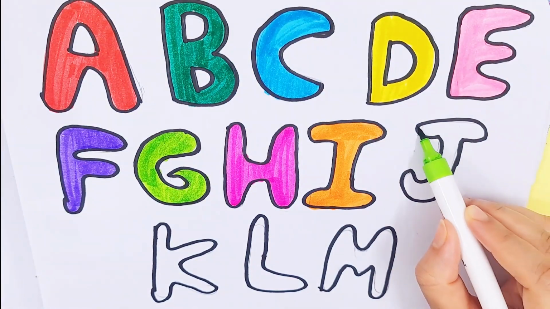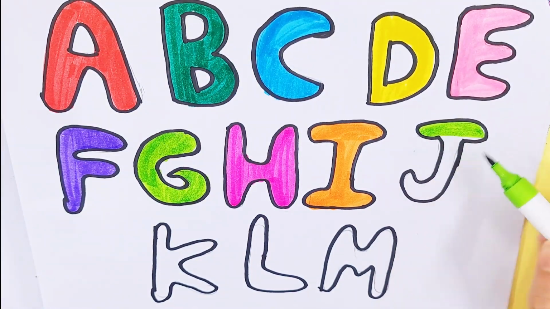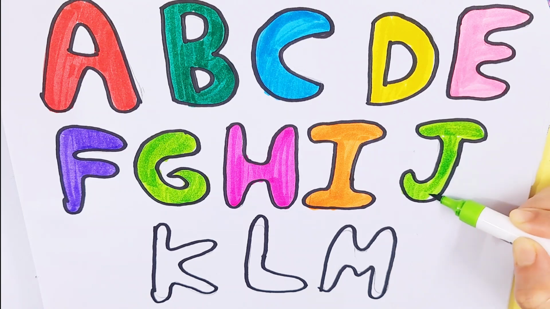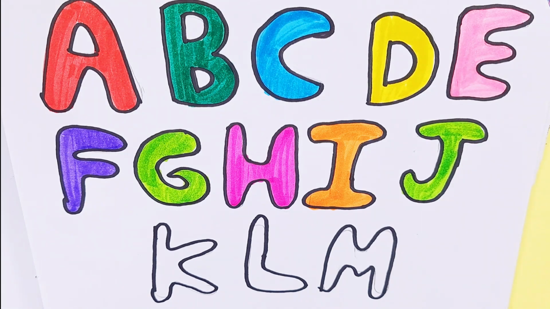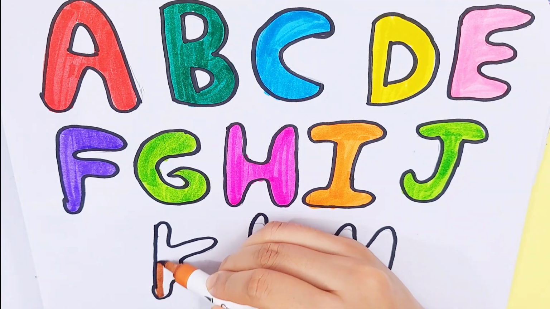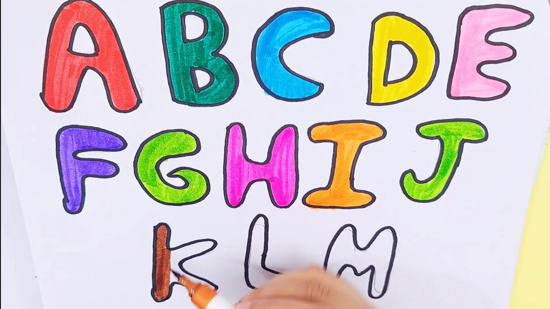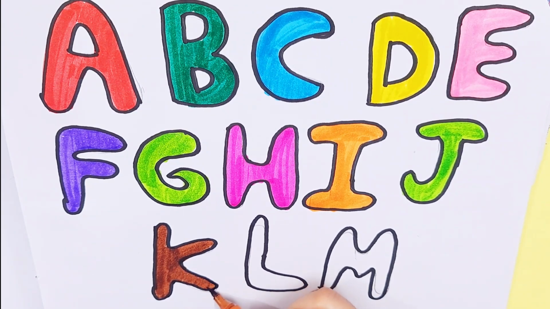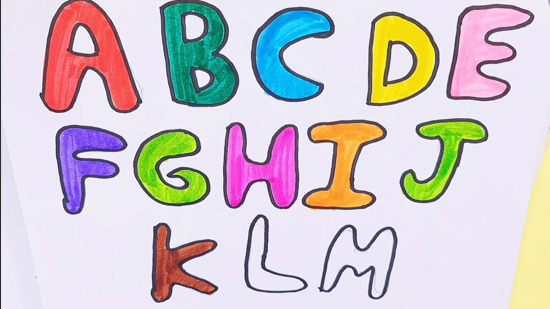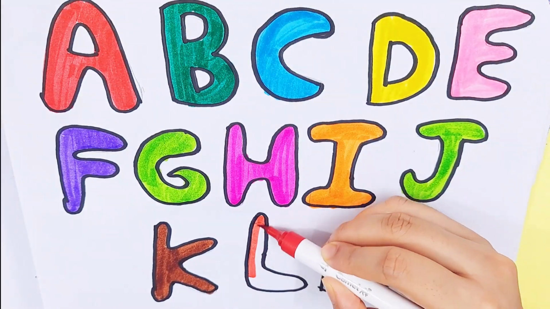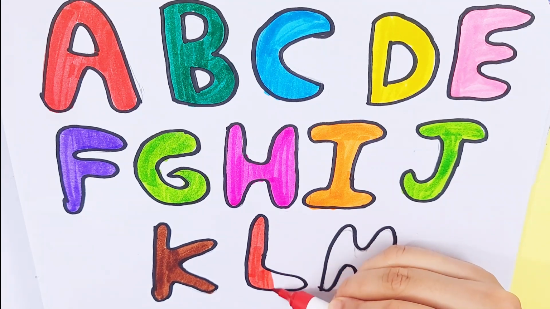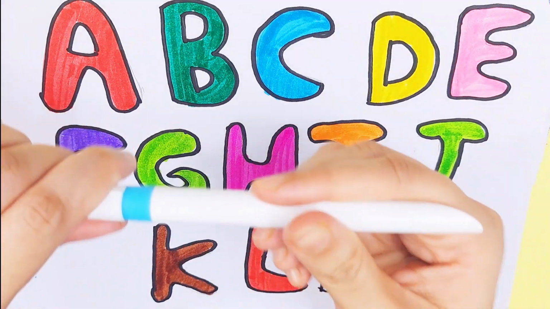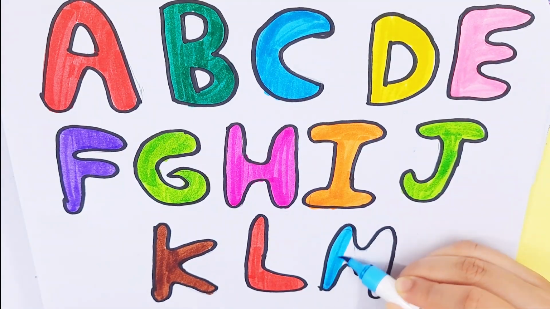Light green color. J for jellyfish. Brown color. K for kite. Red color. L for lemon. Sky blue color. M for mango.